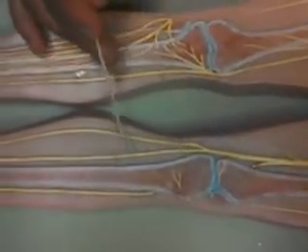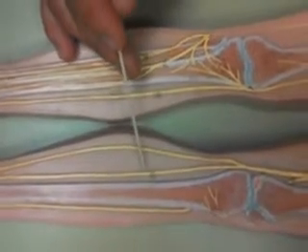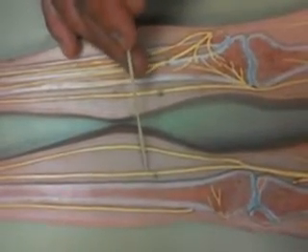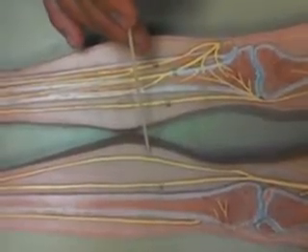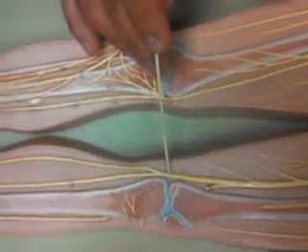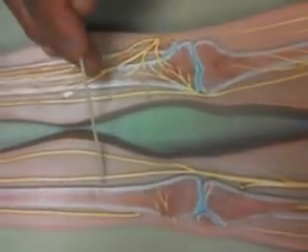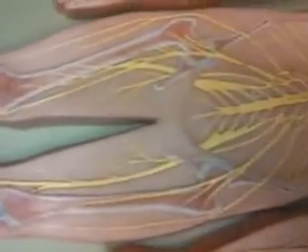It splits into the anterior peroneal or the anterior fibular, the deep fibular or the deep peroneal, and the superficial fibular or the superficial peroneal. Okay? So I come down the common peroneal or the common fibular. It splits into the deep fibular and the superficial fibular, or the peroneal, whatever you want to call it.